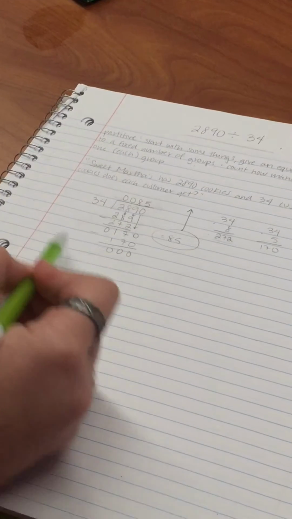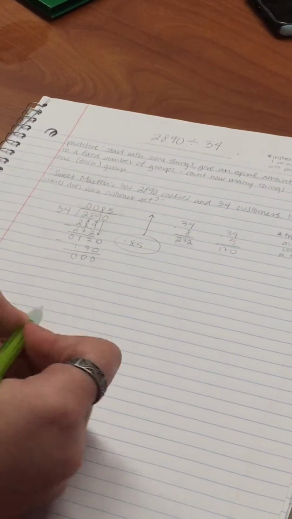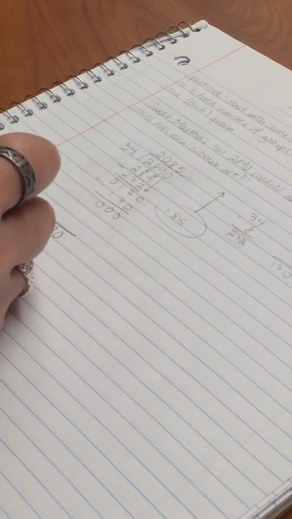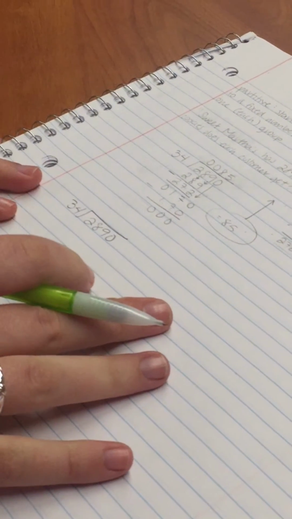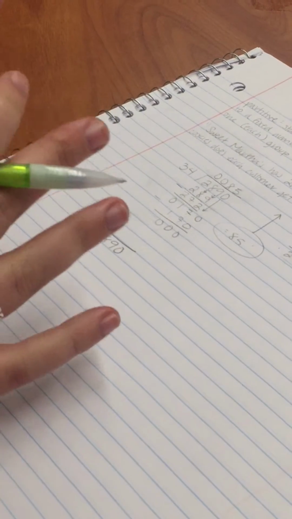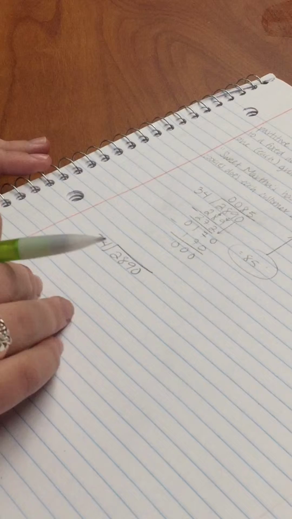So to do this, I already have the problem written up here, but I'll be rewriting it so it's easier to follow along. So we're going to write 2,890 and divide that by 34. So to start with, we're thinking about all of this in units, and not as much how we have with other algorithms, but we're going to treat each number as its own unit and deal with them one at a time.